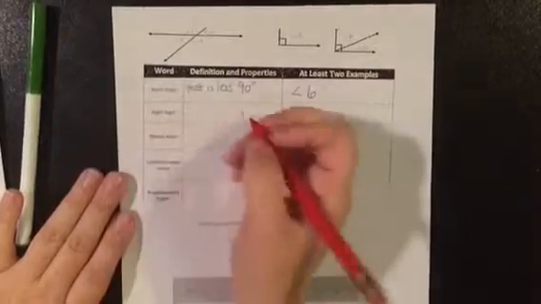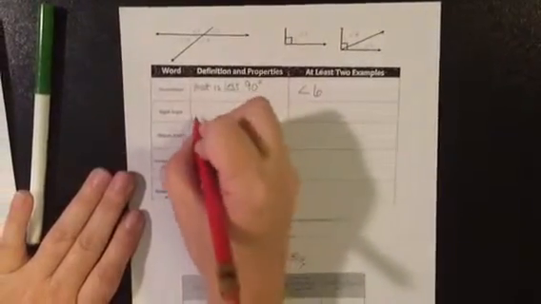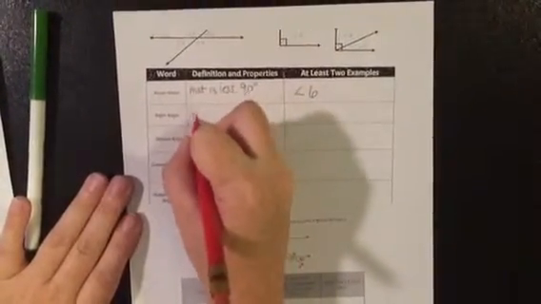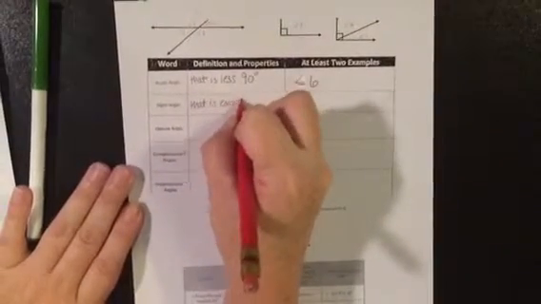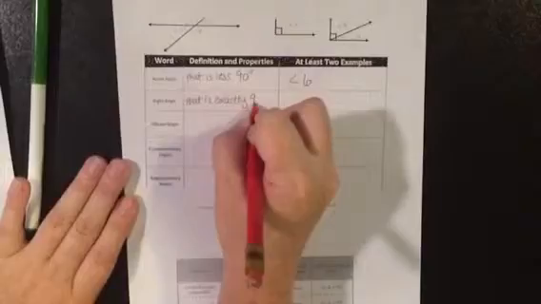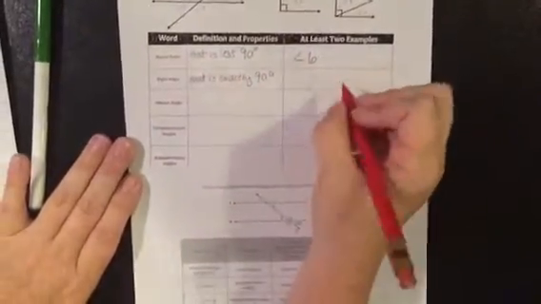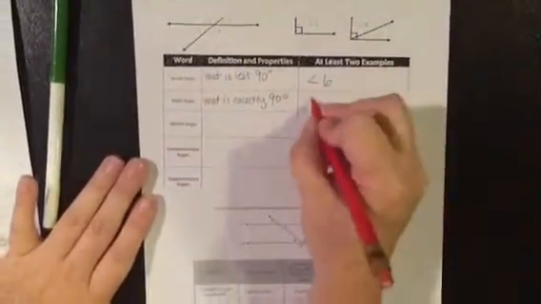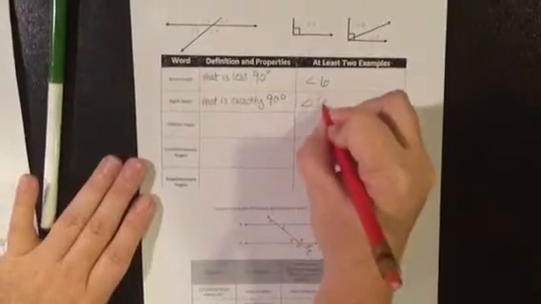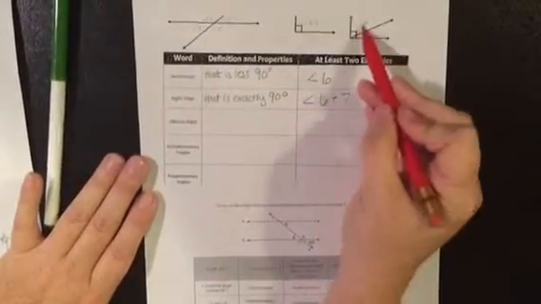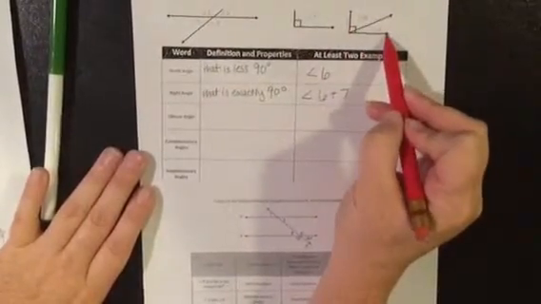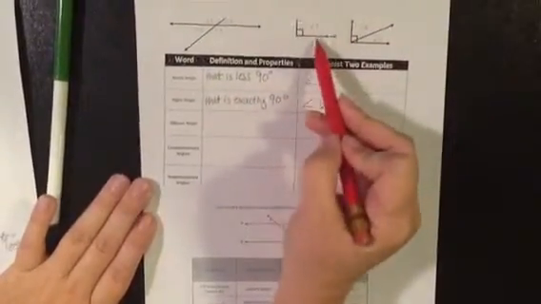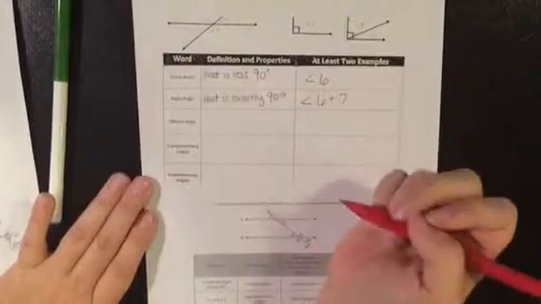Let's look at right angle. We should all remember right angle. A right angle is an angle that is exactly 90 degrees. There's the right angle, 6 plus 7. Angles 6 and 7 form a 90-degree angle, a right angle. Yes, if you put angle 5, it is also a right angle.